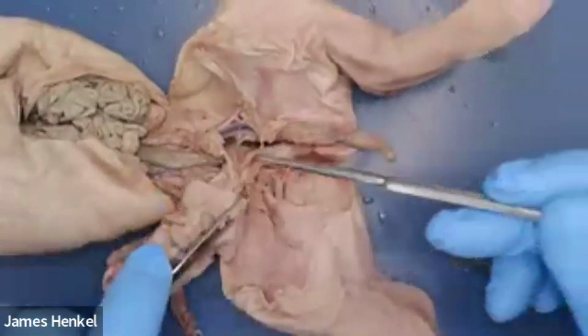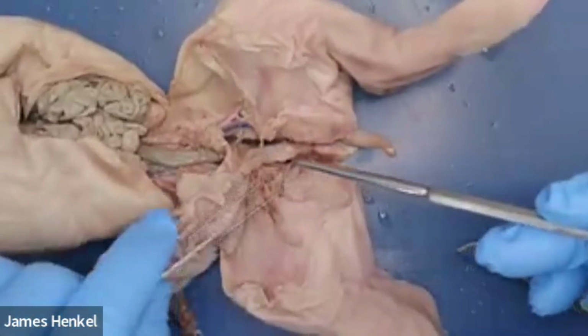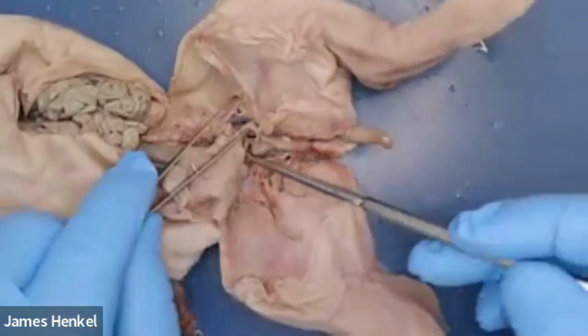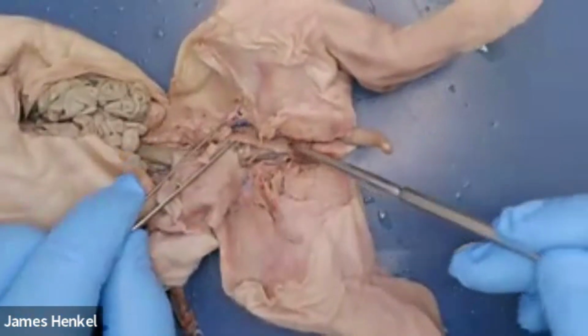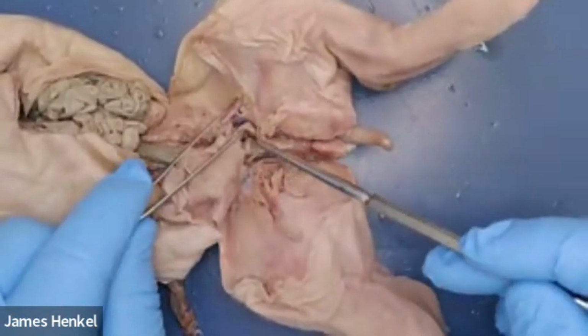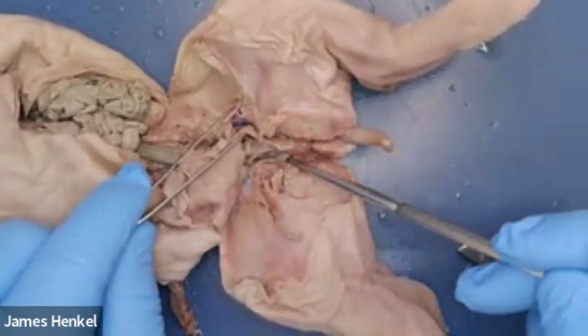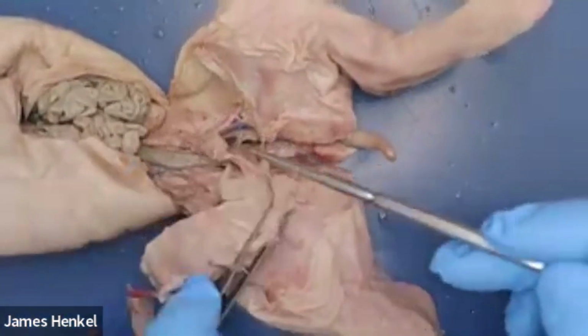So I've removed much of the connective tissue here, so you can see how that is a tube, and then it ends in this chamber here. That's the urogenital sinus, a larger chamber. And then underneath it, you can see there's another chamber here, and that's the vagina.